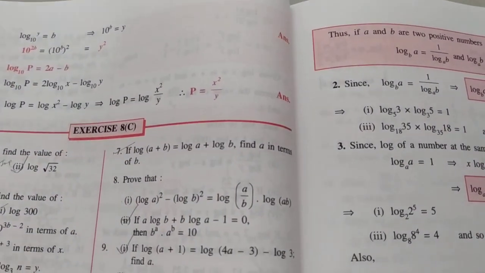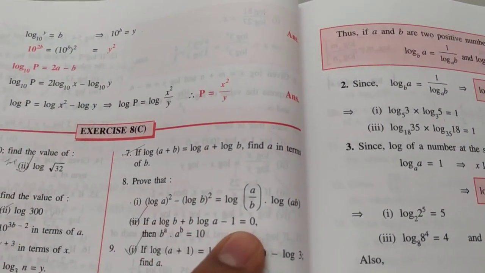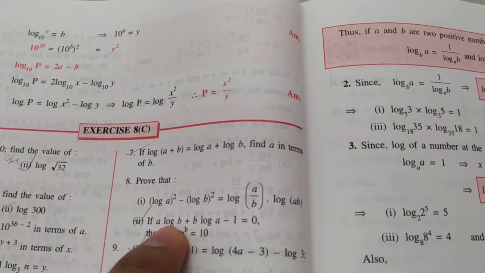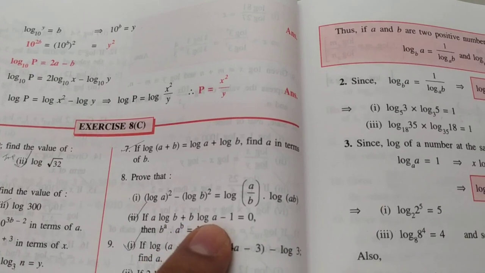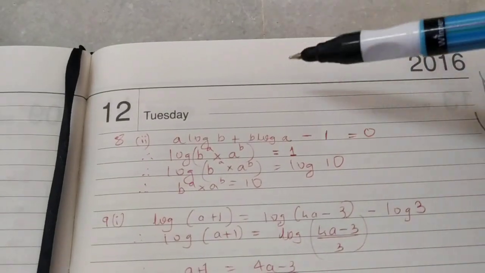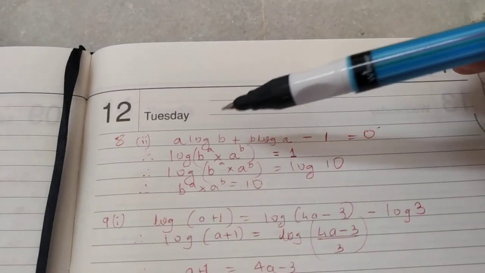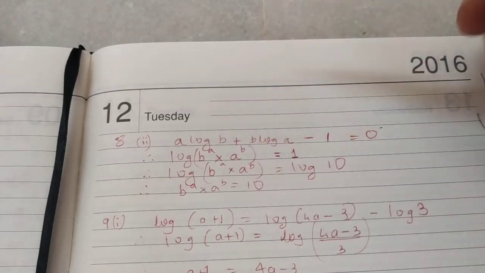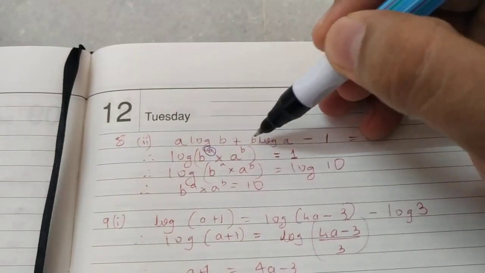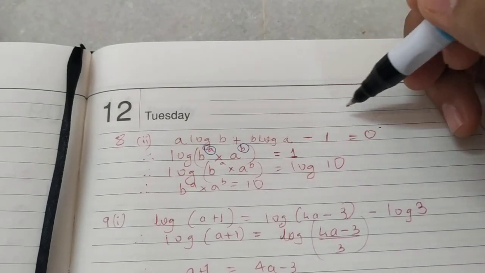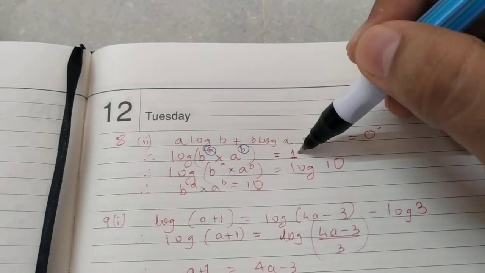Now 8.2 is a proving sum. They've given one equation and they're asking us to prove something else. Here log is not there. That means we will have to get rid of log in the given equation. So let's start with that. This is the given equation. A becomes a power of b. And here b becomes a power of a. And minus 1 is shifted on the RHS to become positive 1.